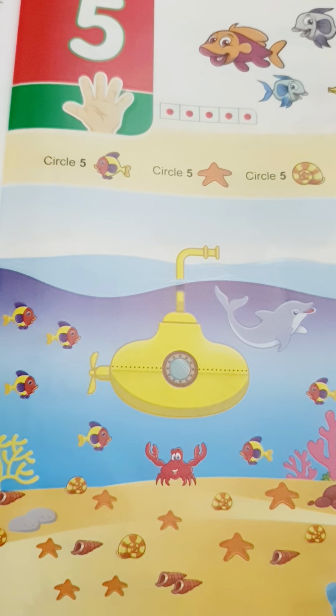Here we have number 5. Okay, again we will count after 4 and we will start again from number 1 to remember. The first number at counting is number 1, 2, 3, 4, after 4, 5. So he must also know the word after. When we say after 1, 2, after 2, 3, and so on.